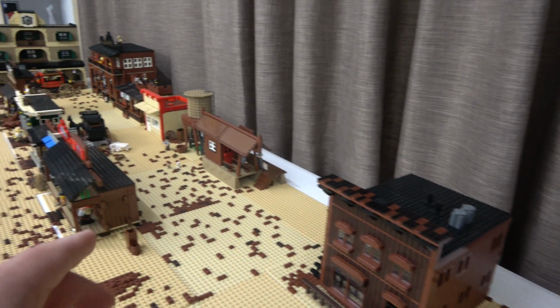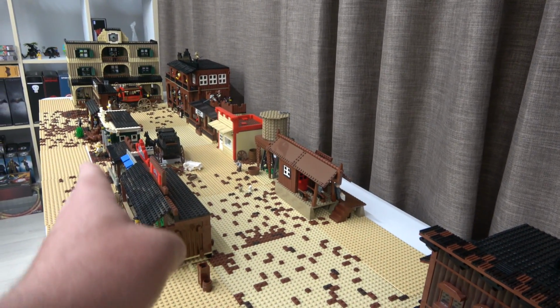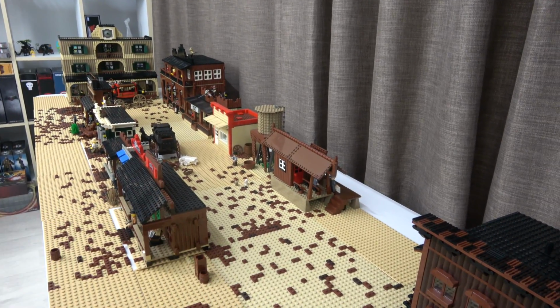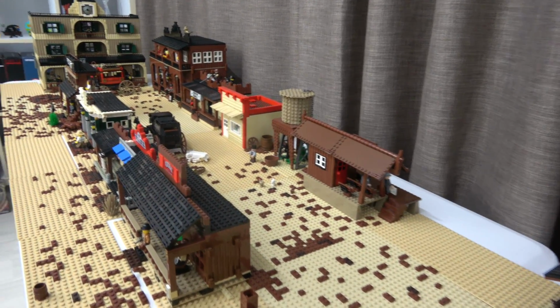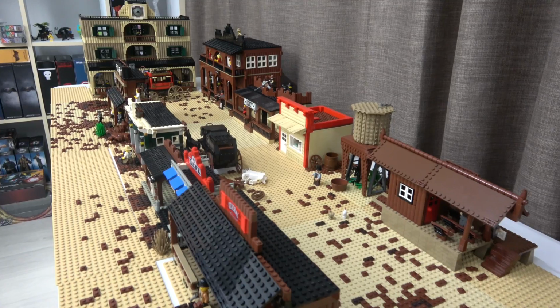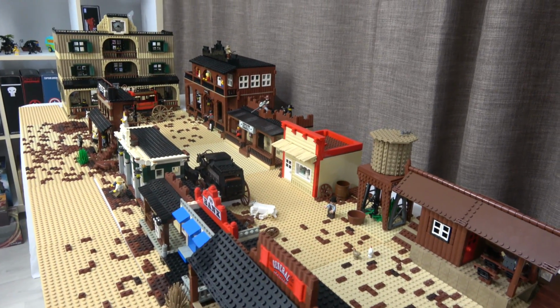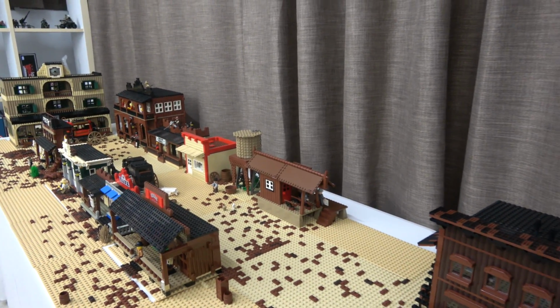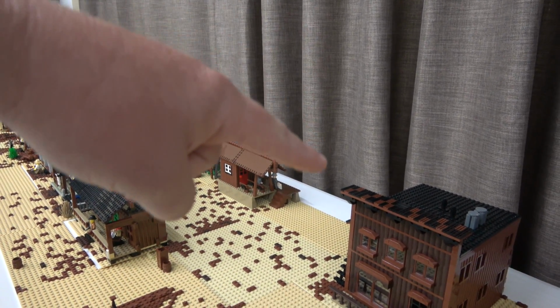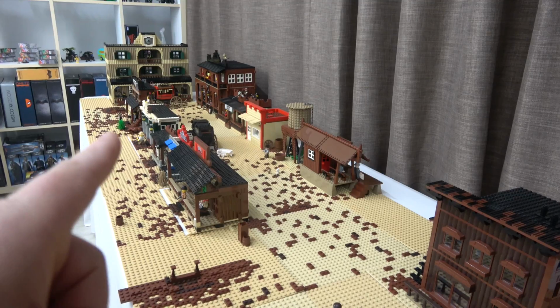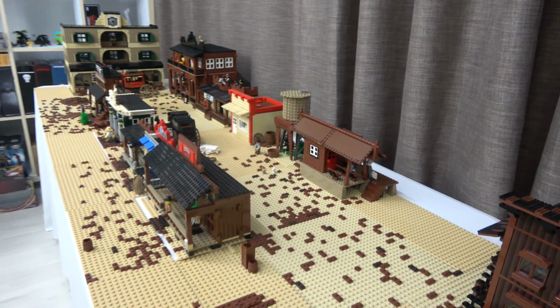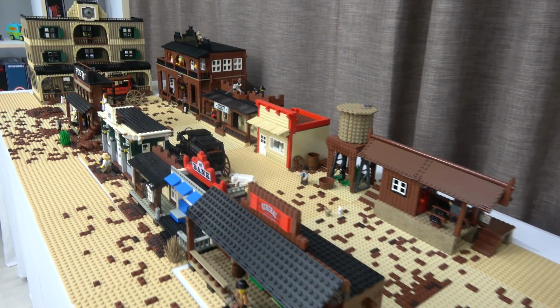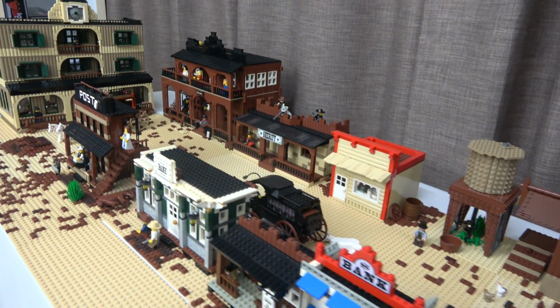That allowed me to push this row of buildings back one half plate basically. Now that has opened up again the option of running the train track either along the back or along the front.